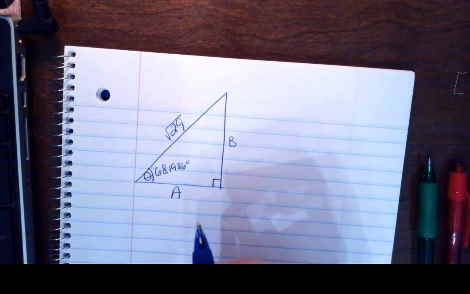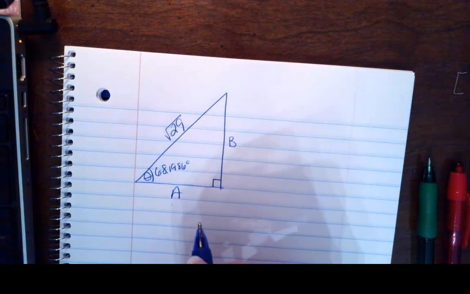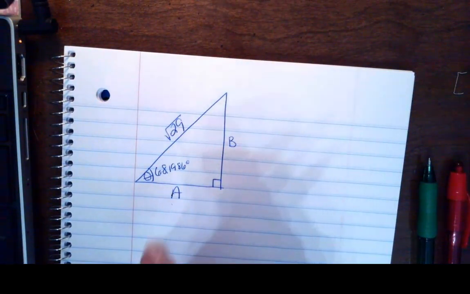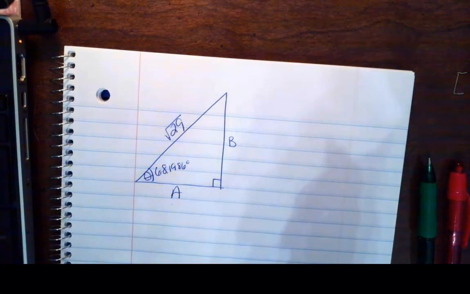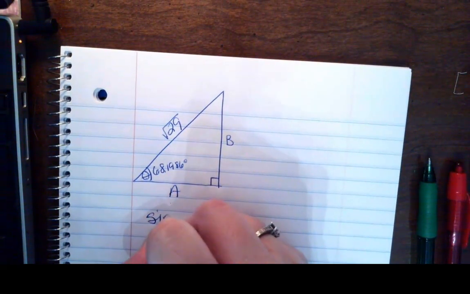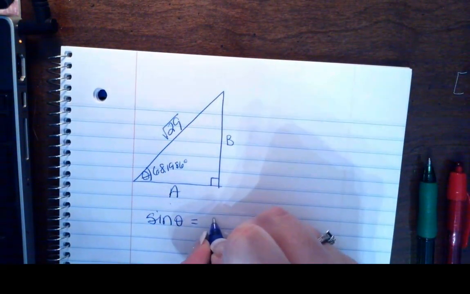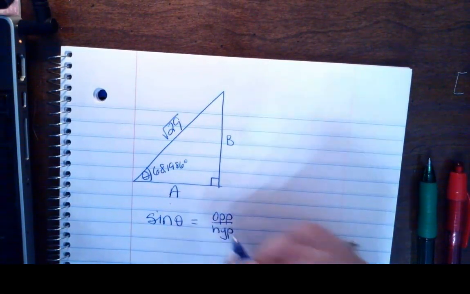So I just need to choose between sine and cosine. It doesn't matter which one you do, as long as you assign the correct side length. Okay? So I'm going to use sine. I could use cosine. So I have opposite over hypotenuse.